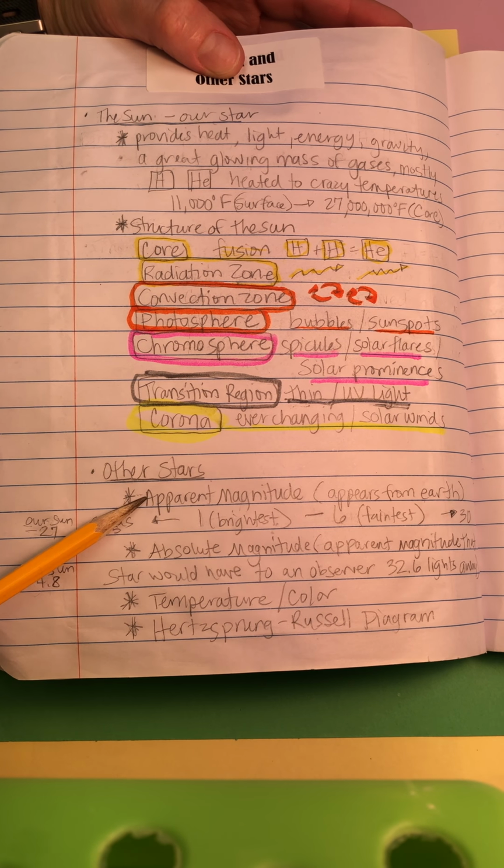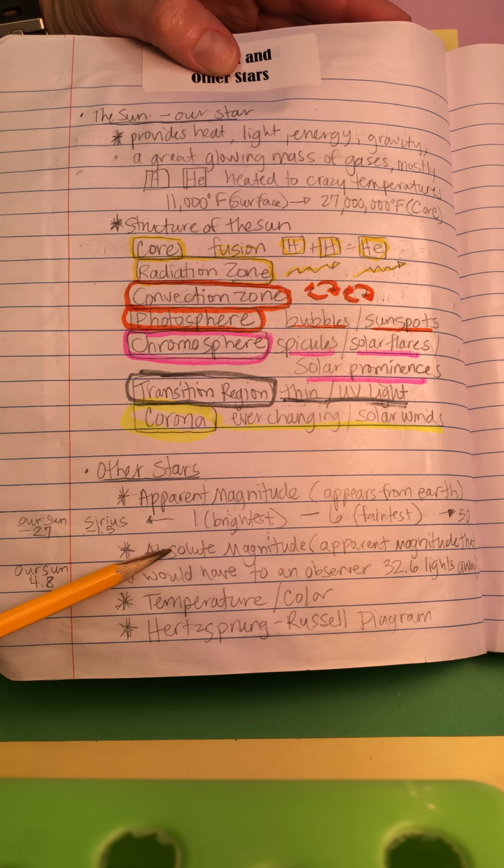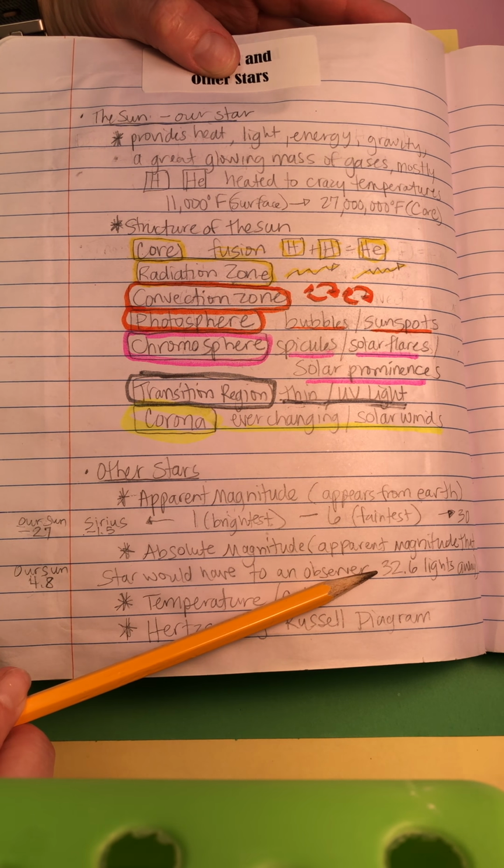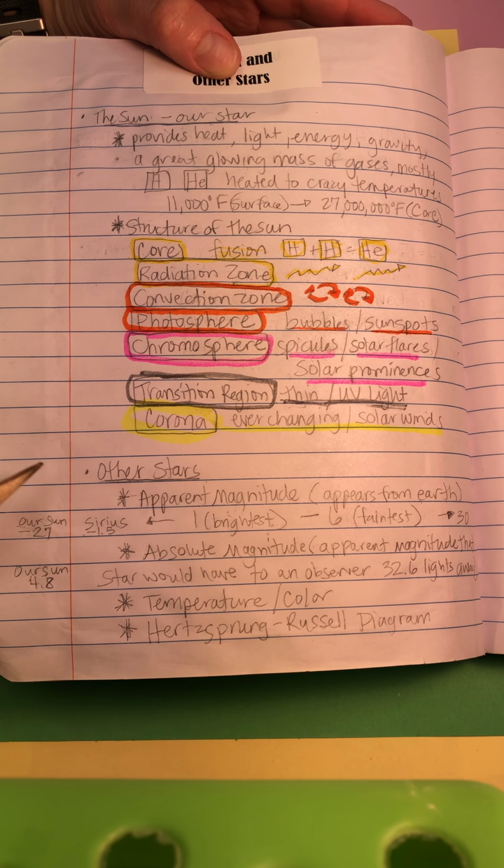So you have the apparent magnitude, how it appears from the Earth, and then the absolute magnitude, how it would appear if we were really, really far away, 32.6 light years away.